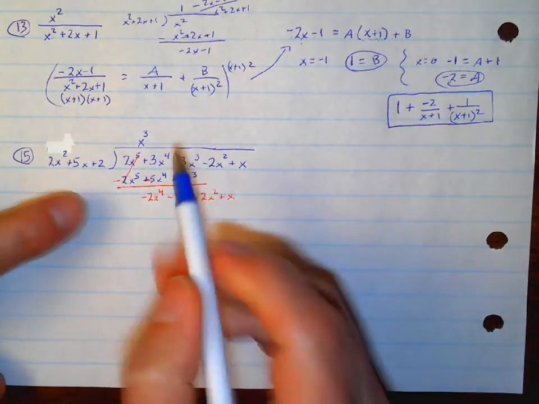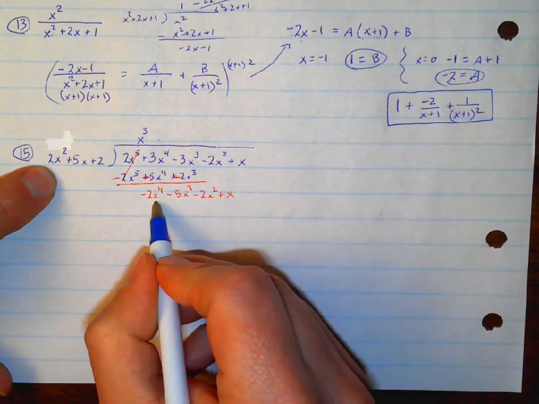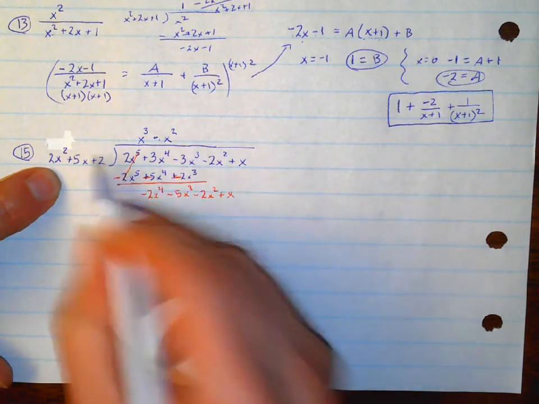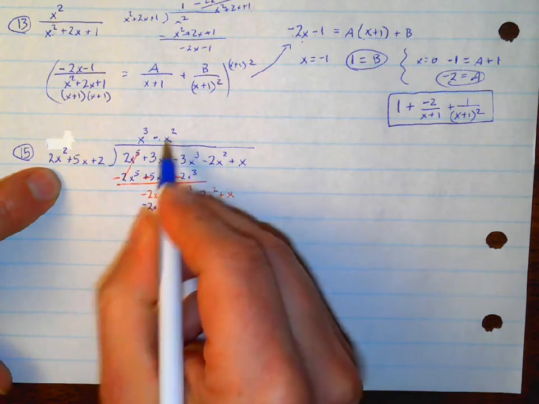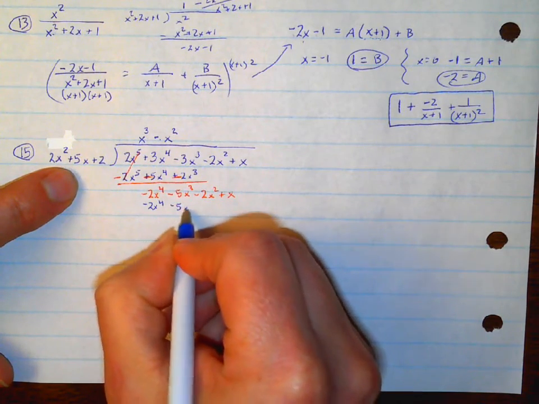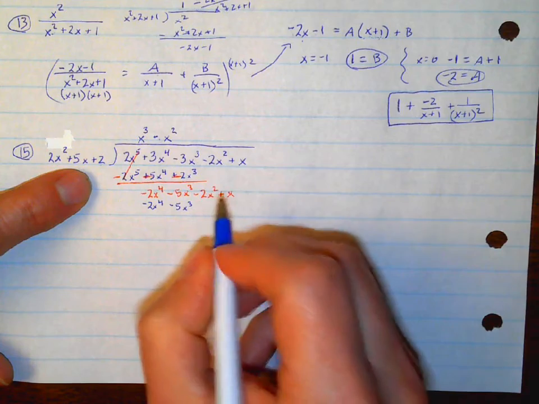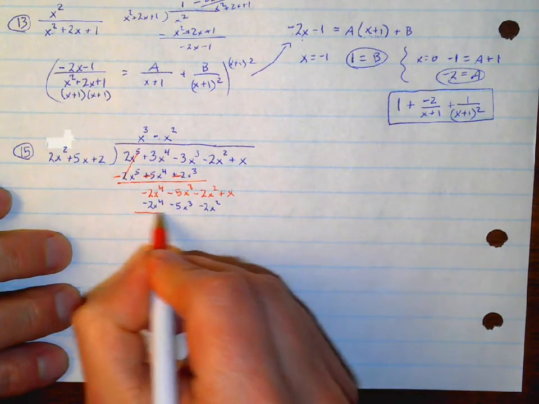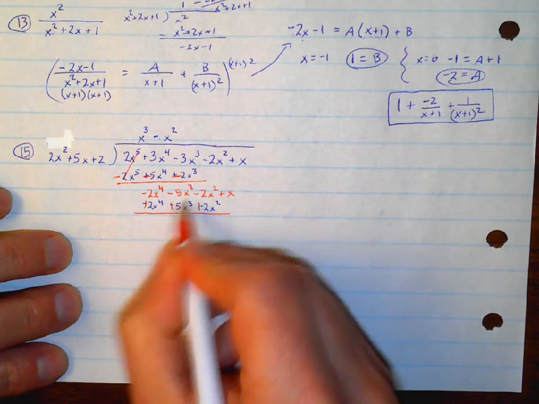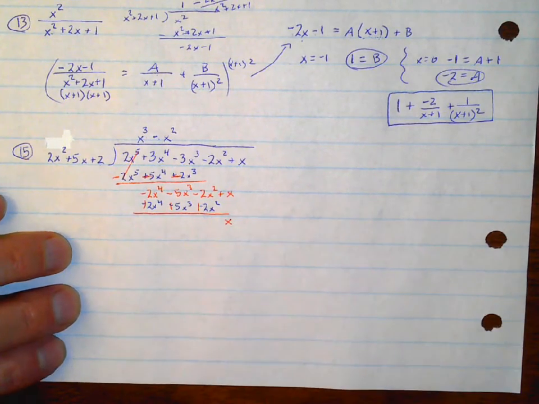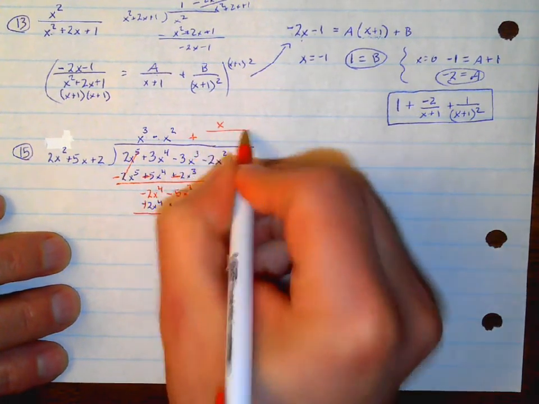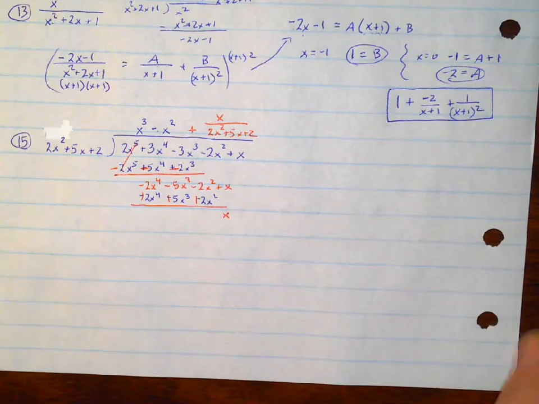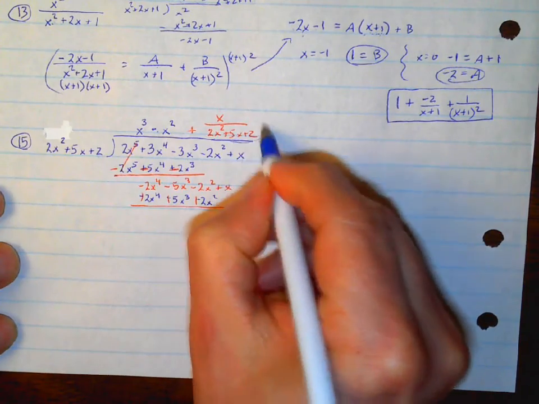Okay, and we go again. What times 2x squared is -2x to the fourth? The -x to the second. -2x to the fourth minus 5x to the third minus 2x squared. Once again, draw the line and change your signs. Notice they all cancel, so that's nice, isn't it? So we just left with x. We have x over this 2x squared plus 5x plus 2. Okay, so we have to take this and decompose it.